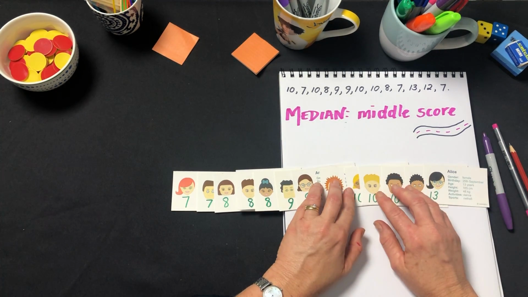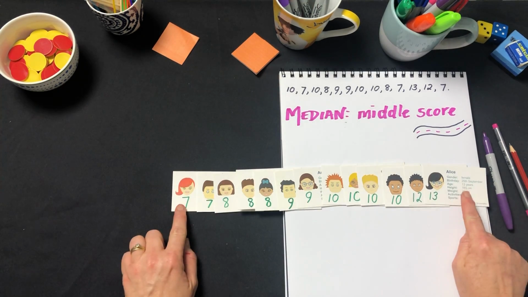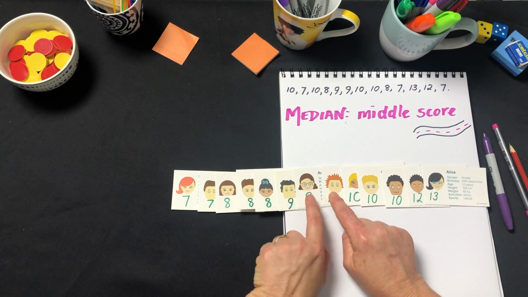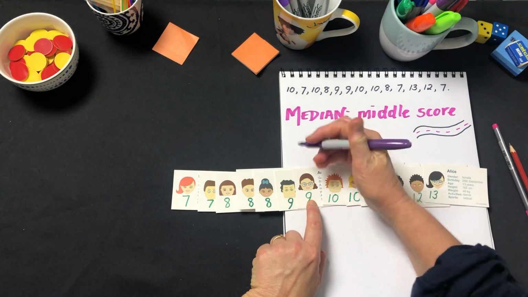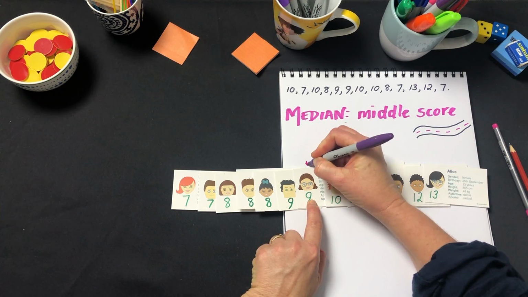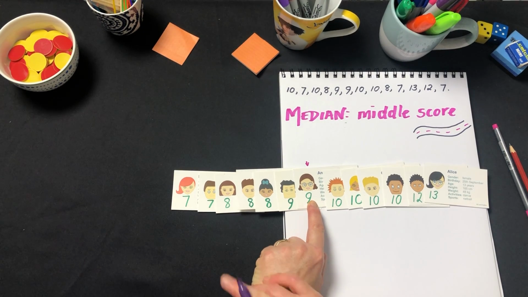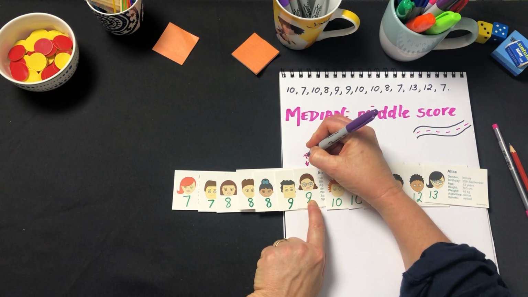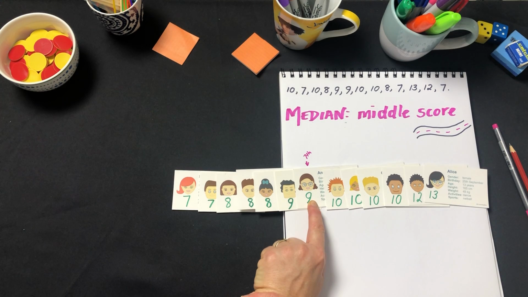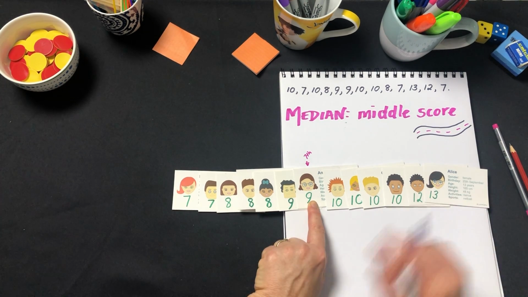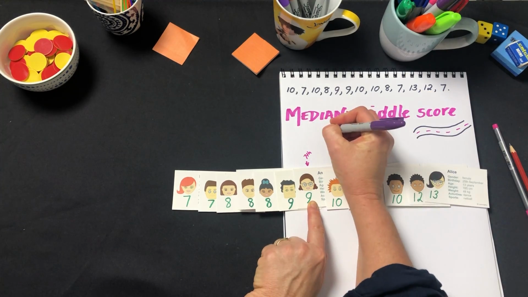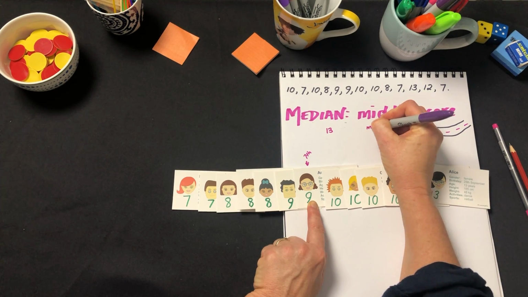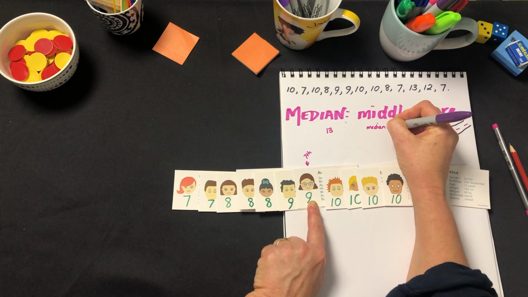Now median is the middle, so we're going to walk from both ends to get to the middle. And here we can see that this is the middle score. It's 2, 3, 4, 5, 6, 7th. It's the 7th score, and it's directly in the middle. We had 13 pieces of data here. So when we had 13 pieces of data, the middle score was the 7th.